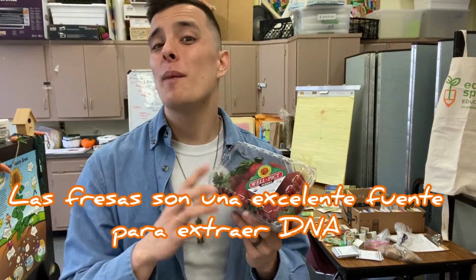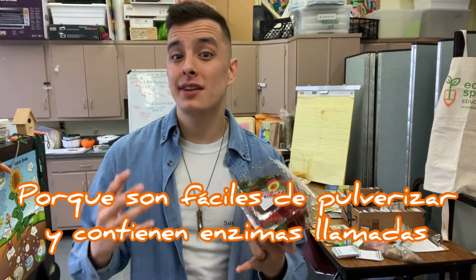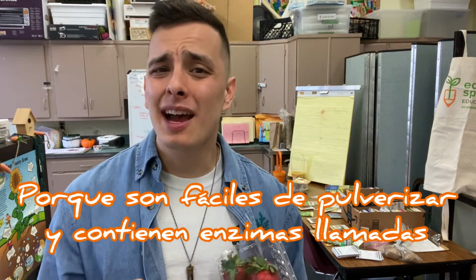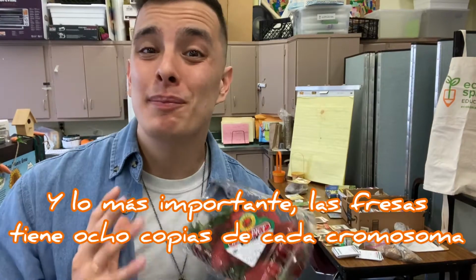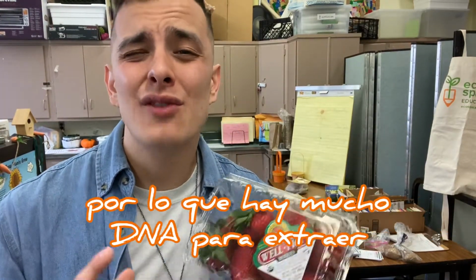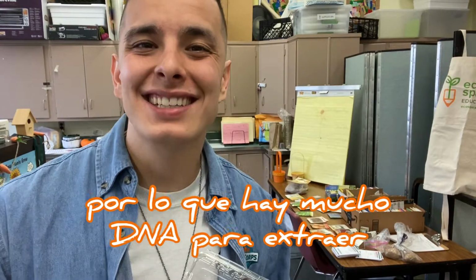Now, strawberries are perfect for extracting DNA because not only are they easy to break down, but they also contain these enzymes called pectinases and cellulases that help break down the cell walls. And most importantly, strawberries contain 8 copies of each chromosome, so they have a lot of DNA to extract.